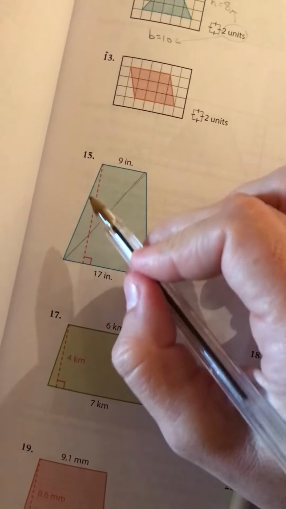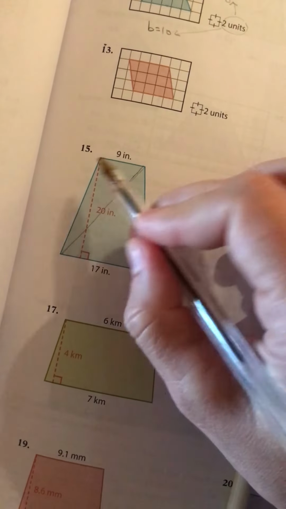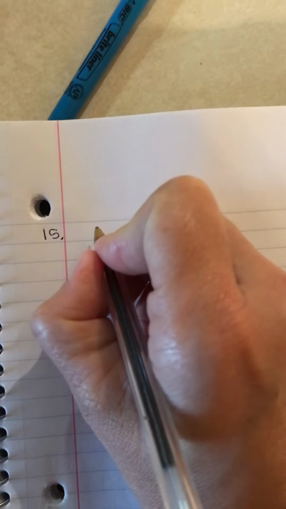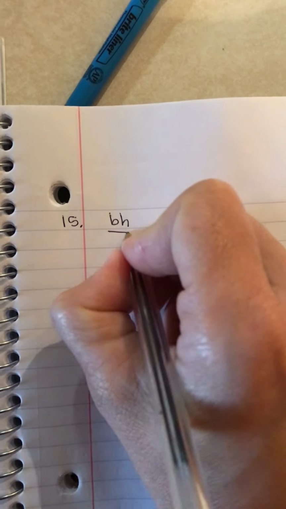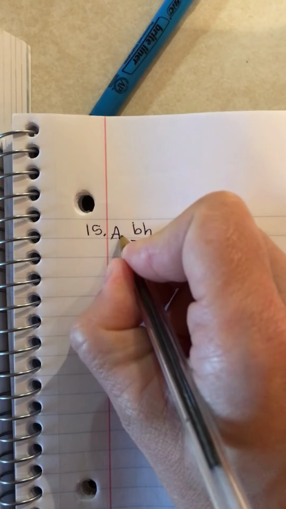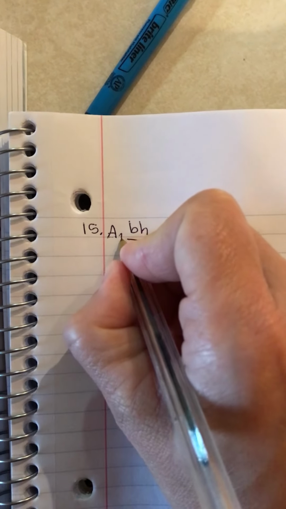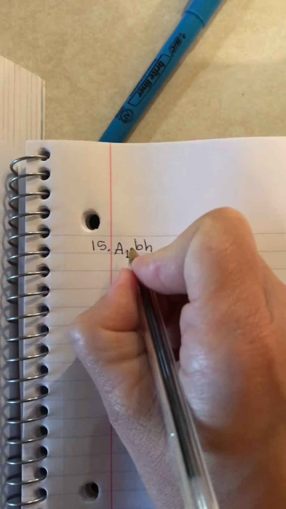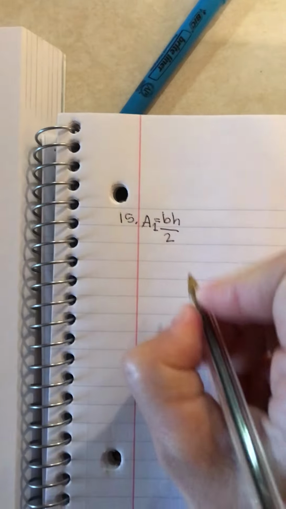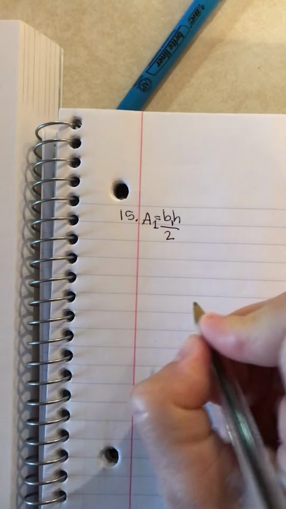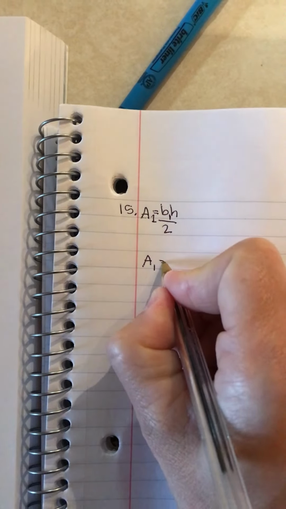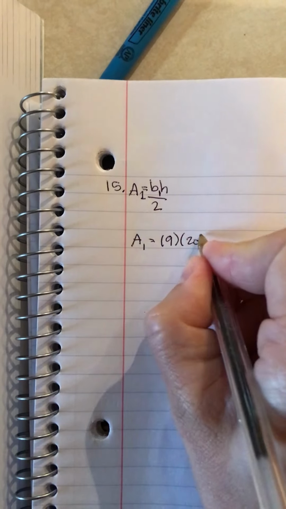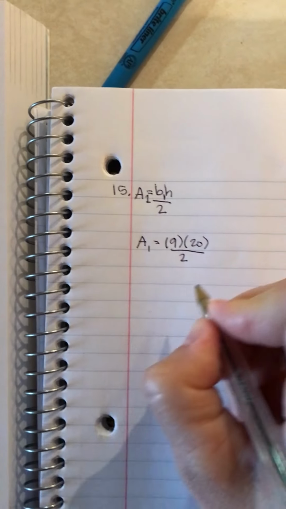We have a perpendicular height. We know what the height of that triangle is. This triangle is flipped upside down, but it's base times height divided by 2. So base times height divided by 2. And this is area of, I'm going to call it 1. It's the one with the shorter base. 2 will be the one with the base of 17. So area of 1 equals base times base 1. I need to be specific. So area of 1 equals, the base 1 was 9 inches. And the height is the same all around. It's 20 over 2.